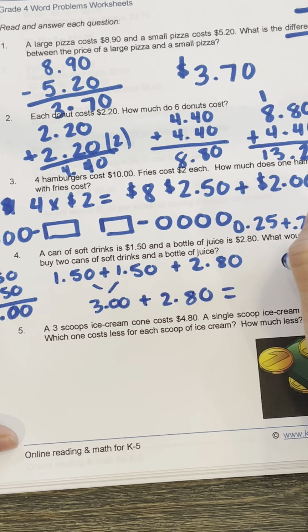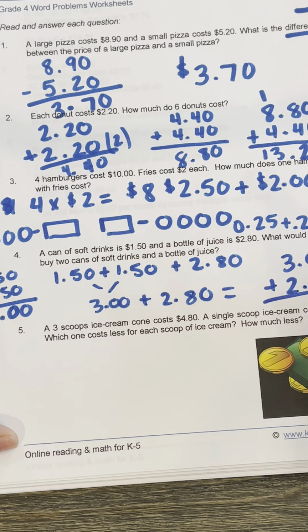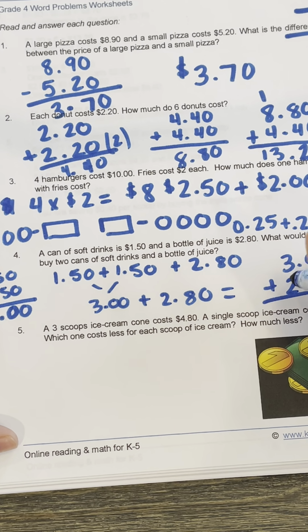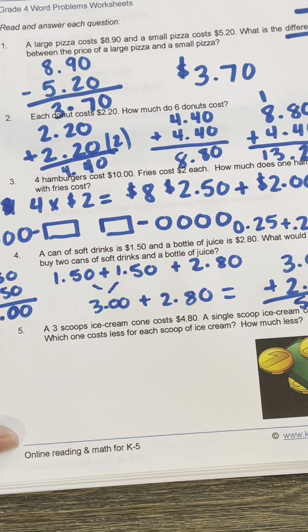So in this case, if I stack it up, I know that 0 plus 0 is 0, 0 plus 8 is 8, drop my decimal place down, 3 plus 2 is 5, so it's gonna cost $5.80.